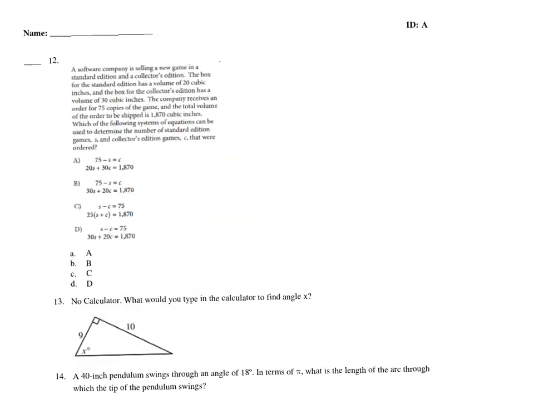All right, next up here, the software company is selling the new video game. It says the standard has 20 cubic inches and the collectors has 30 cubic inches. And we need to be 870 total. So I'm going to say 20 of the standard plus 30 of the collectors is going to equal 1870. So based on that, I can actually cross off D because they switched up the S and the C, and cross off C as well.